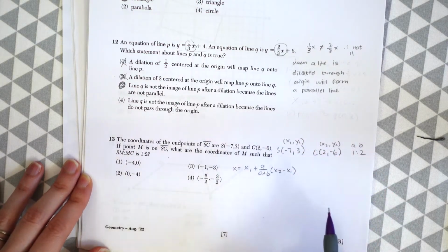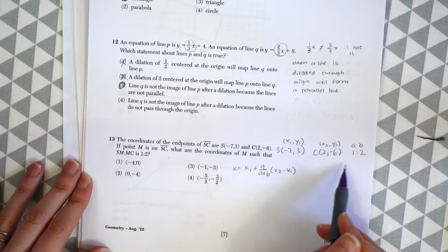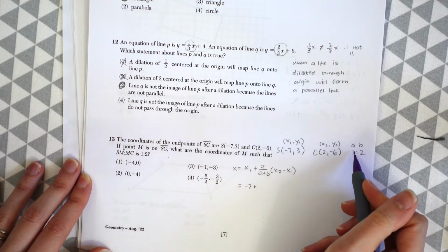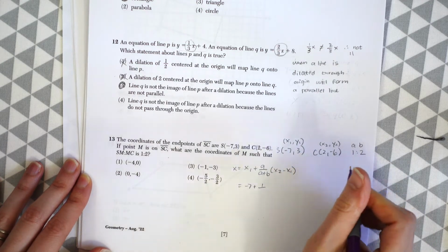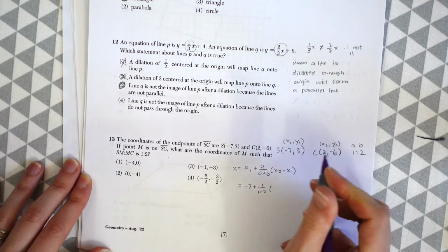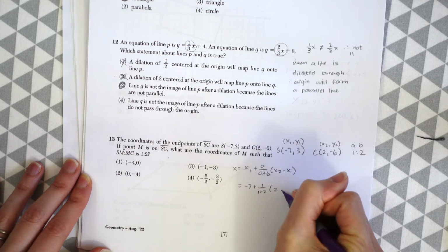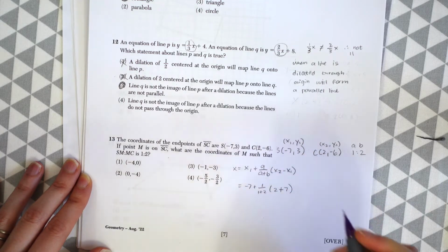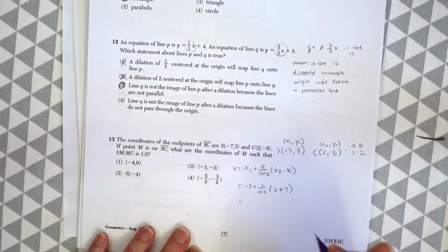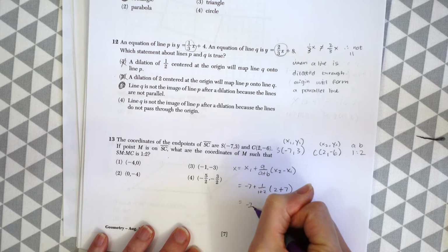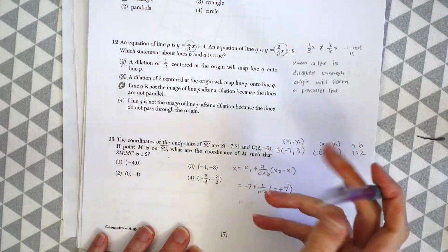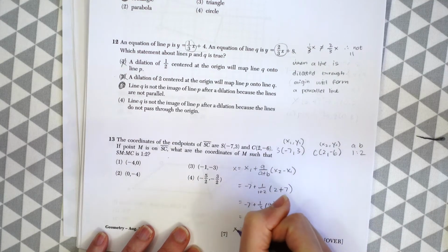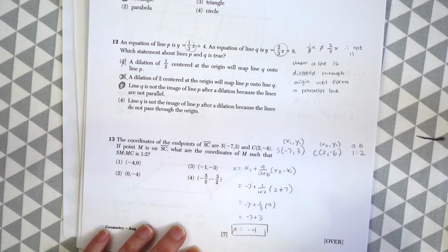This is our formula for the x coordinate, and now we're just going to fill it in. x1 is -7, plus a over a plus b, 1 over 1 plus 2, times x2, which is 2, minus x1, which is -7, so we can just do plus 7. This will give us x equal to -4.